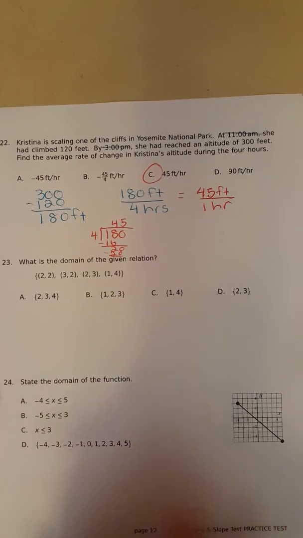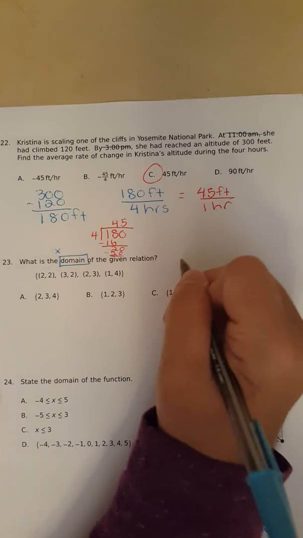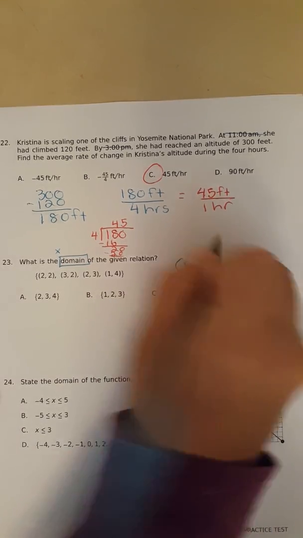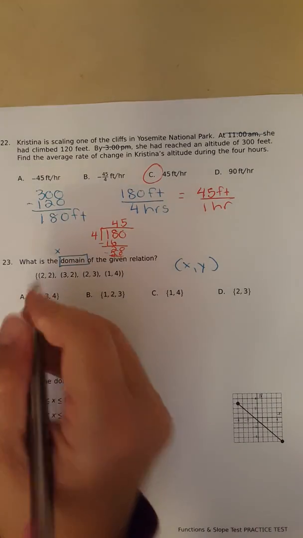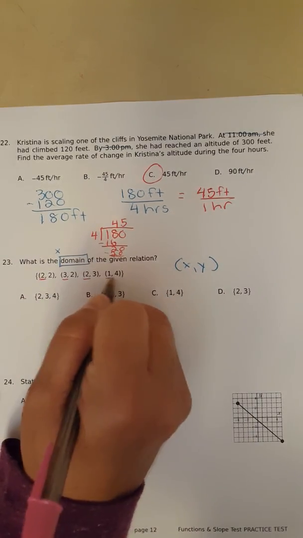Okay, problem 23. This wants to know the domain. Domain are your x values. So remember in an ordered pair, it's x and then y. So all we're looking at here is your first number. So we have 2, 3, 2, and 1.